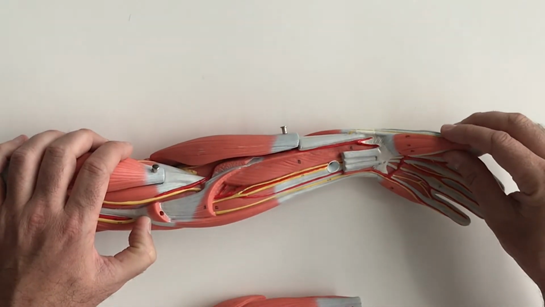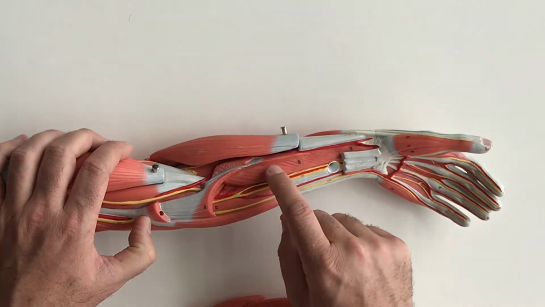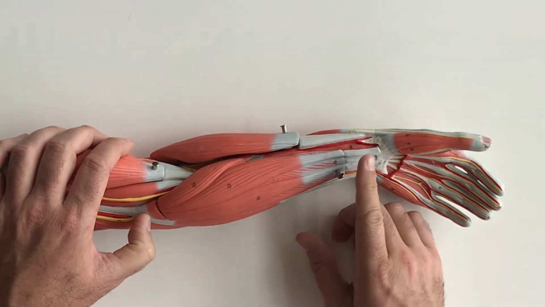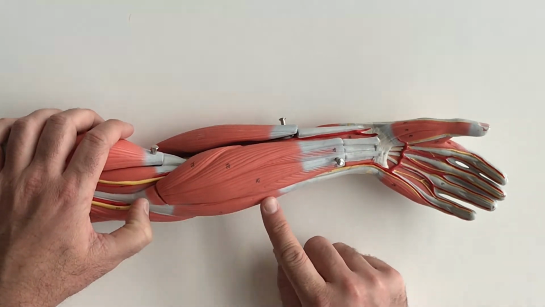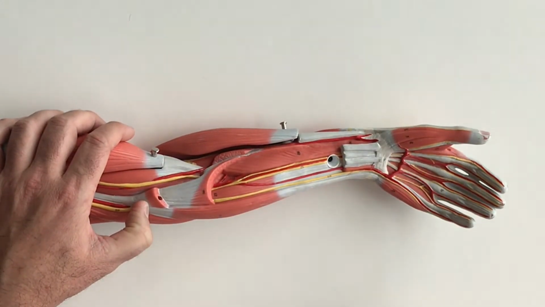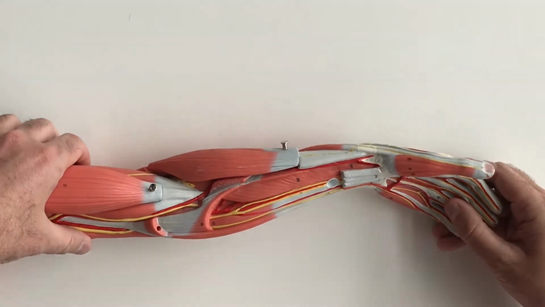So remember, the thumb is called the pollex. So we notice with the pollex muscles, they're always deep. So flexor pollicis longus. And they're the four muscles that cross our wrist that we have to know. Flexor carpi radialis, flexor carpi ulnaris, flexor digitorum superficialis, and then flexor pollicis longus, deep to the thumb.